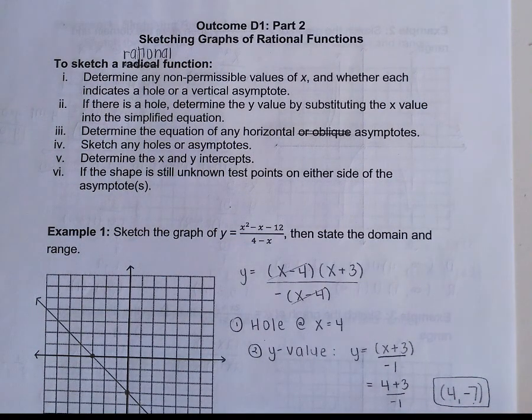In part 2 of this unit on rational functions, we are going to actually sketch the graphs of these rational functions. In part 1, you learned most of what you already need to know. Now, all that we need to do is take all of that information that we solved for in that first lesson and actually put it onto our graph.